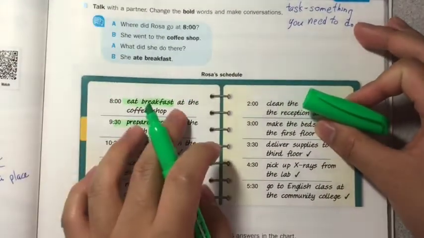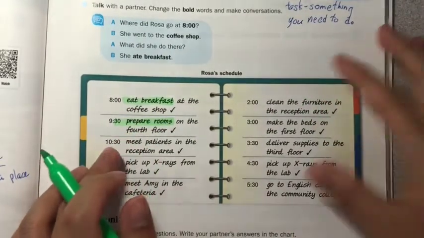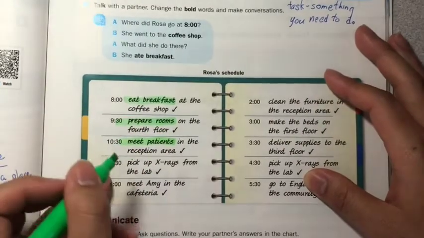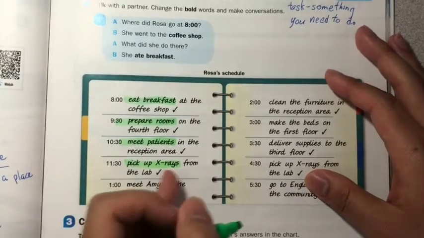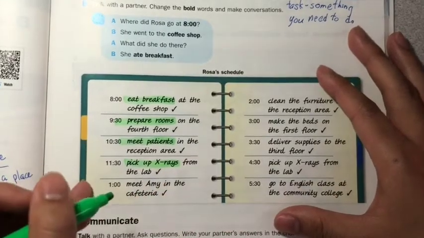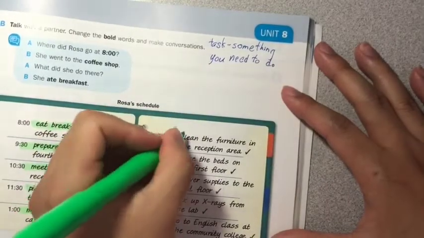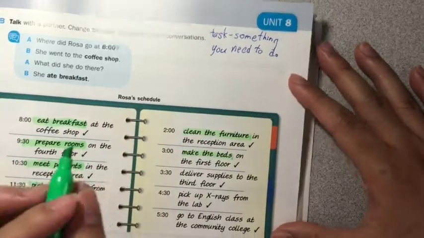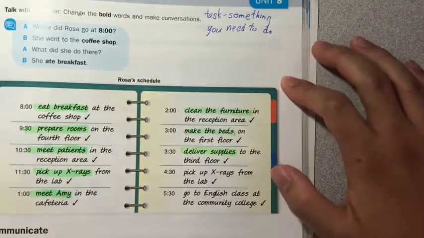So at 8, she needs to eat breakfast. At 9:30, she needs to prepare the rooms. At 10:30, she needs to meet patients. She needs to talk to patients. 11:30, she needs to pick up x-rays. So she needs to take x-rays, like the x-ray documents and papers. At 1, she needs to meet Amy. At 2, she needs to clean the furniture. At 3, she needs to make the beds. At 3:30, she needs to deliver supplies.